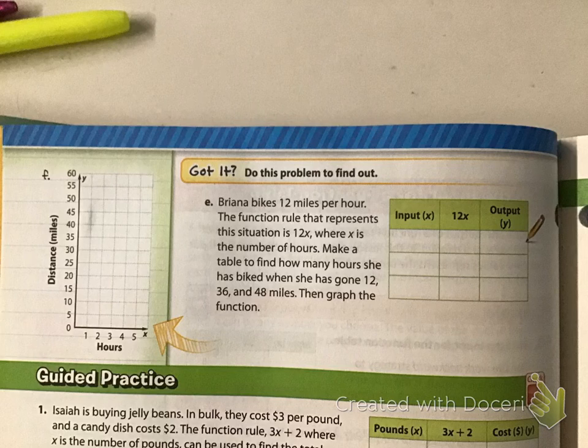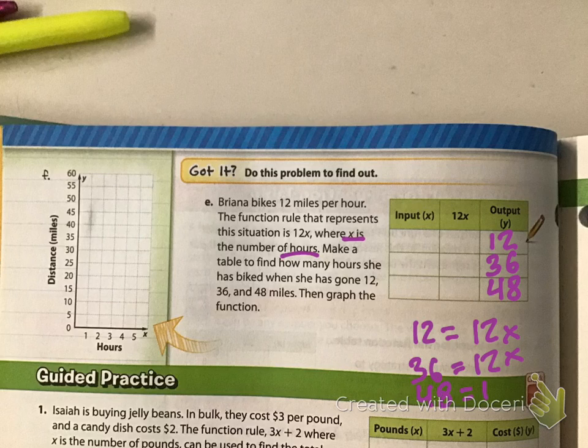So we have to figure out our hours, and we know x is hours. So what is going to be our 12, 36, and 48? Is that going to be our x or our y? Perfect. It's going to be our y. So we figure it out here. We've got 12, 36, and 48. We would have to see 12 equals 12x, 36 equals 12x, and 48 equals 12x.